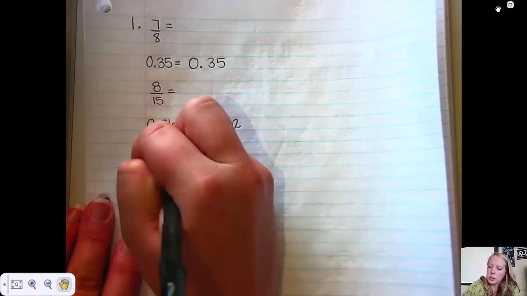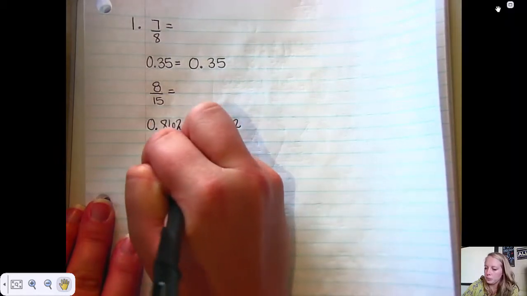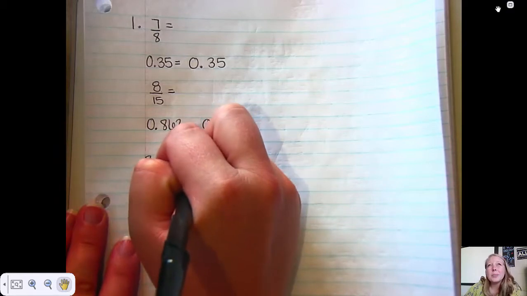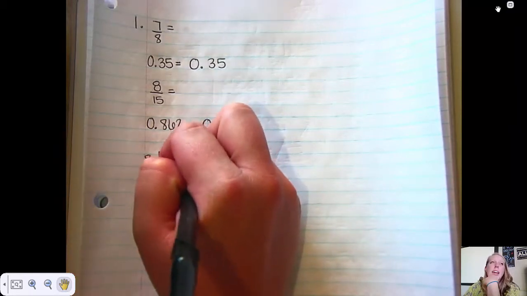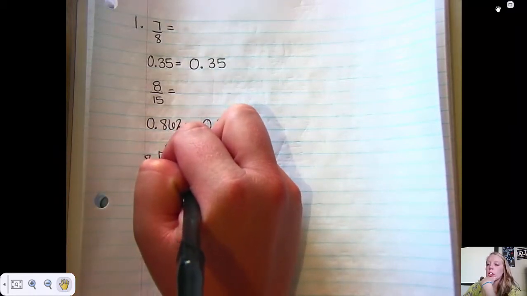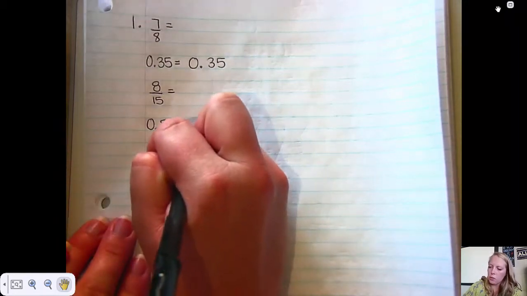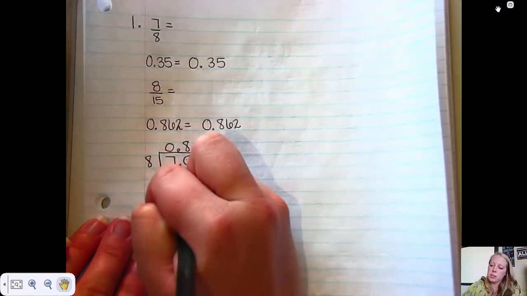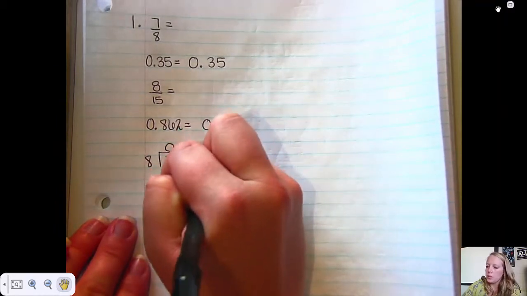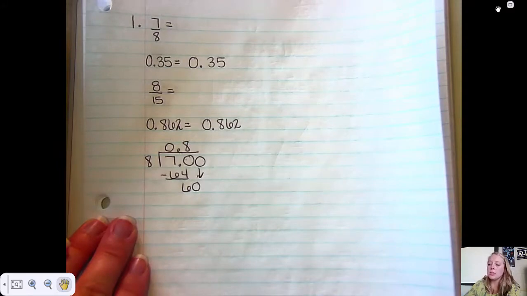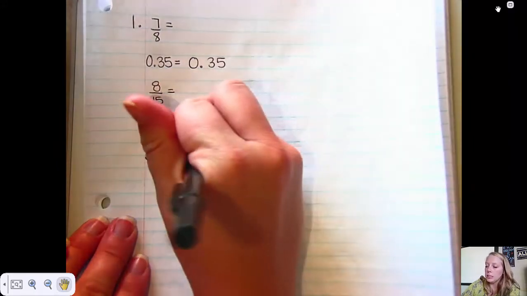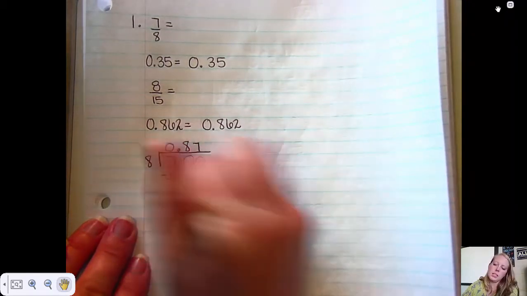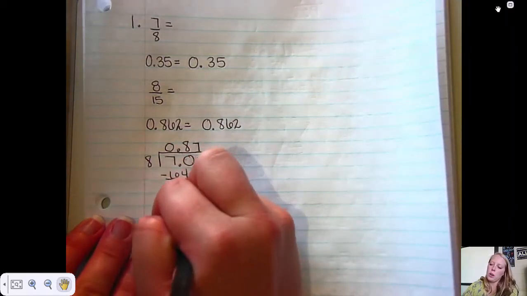How many 8s go into 7? 0. 8 will go into 70, let's see, 9 times 8 is 72, 8 times 8 is 64, that'll work. 70 minus 64 is 6, drop down your 0. 8 will go into 60, let's see, 7 times, so subtract 60 minus 56 would be 4.